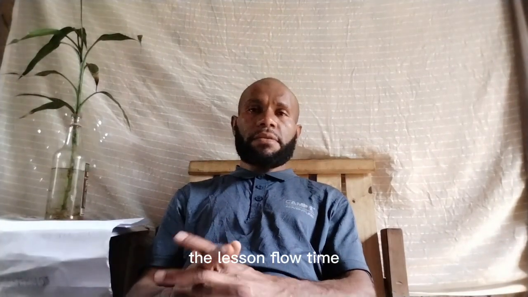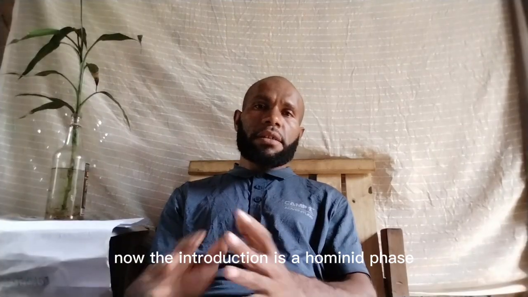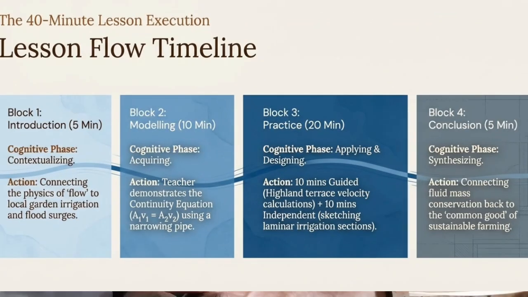The lesson flow timeline. The introduction is a cognitive phase, contextualizing the PNG context, the highlands specific action, connecting the physics of flow to local garden irrigation and flood surges. The second phase is the modeling. A teacher demonstrates the continuity equation A1 V1 equals A2 V2 by using a narrowing pipe.